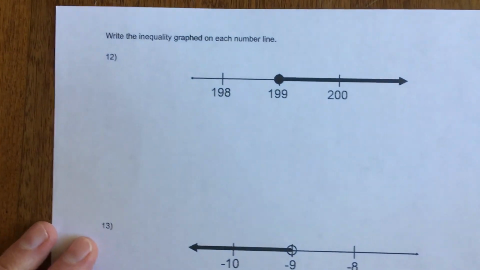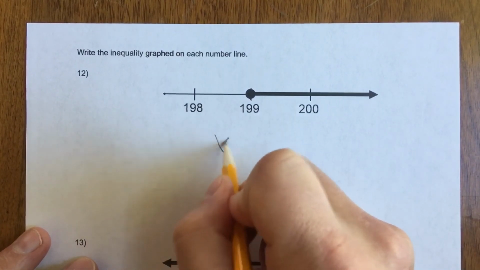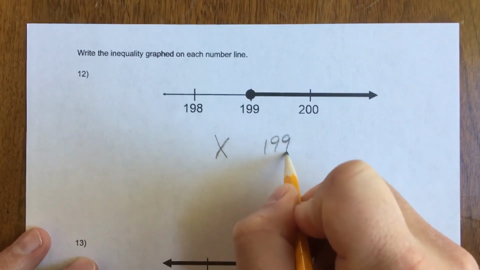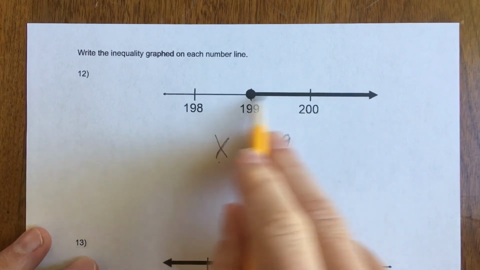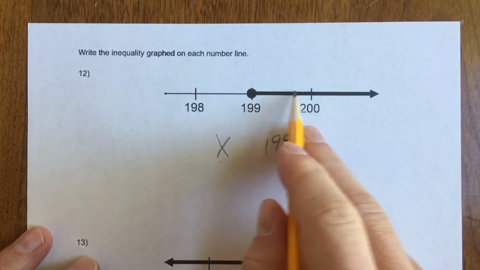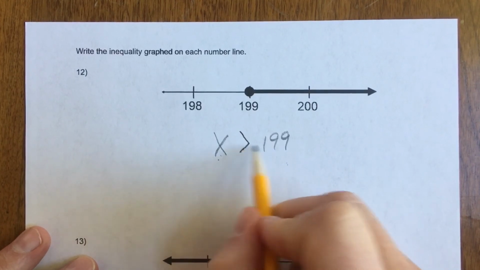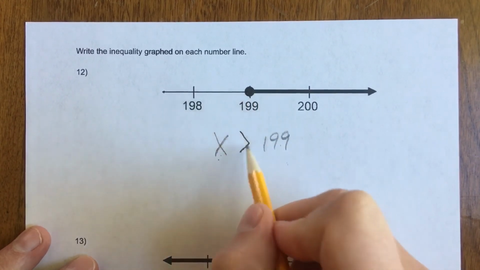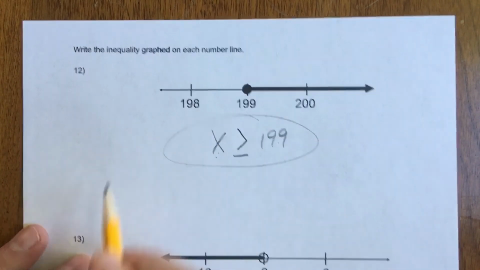All right. And then our last page here gave us 2 things that we were supposed to write an inequality for. And again, by now, I hope that these feel easy. You write down a variable, write down the number you're focused on. Look, what did you highlight? We highlighted numbers that are bigger than 199. So x, all these numbers are greater than 199. And we filled it in, so it could be equal to as well. Right? There's our inequality there.